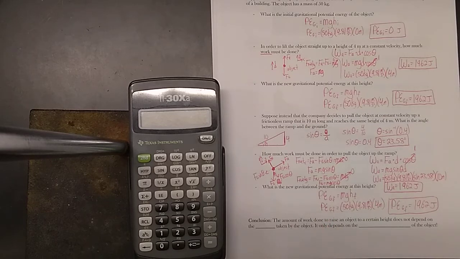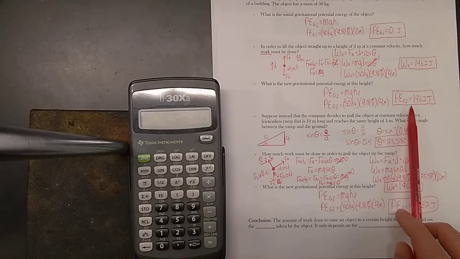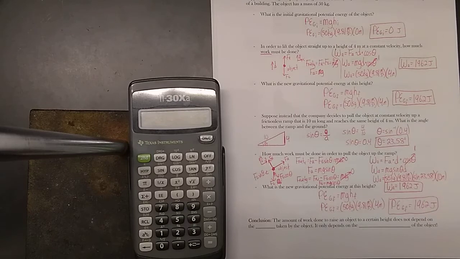The one thing I did before I realized the video was cut off was I calculated the new gravitational potential energy at this height. Unsurprisingly, since it's the same object and we are still getting it up to the same height of 4 meters, the gravitational potential energy is the same at the end of using the ramp as it was when we lifted the object straight up.